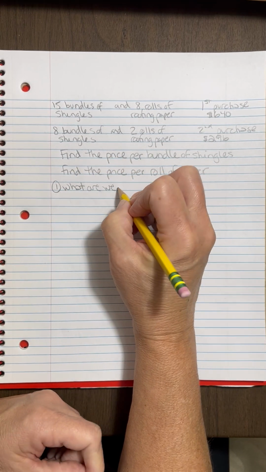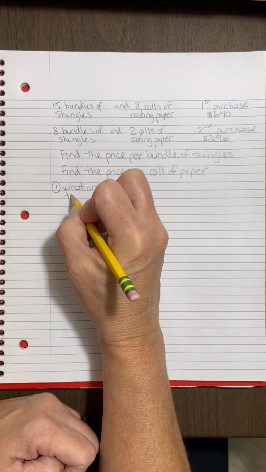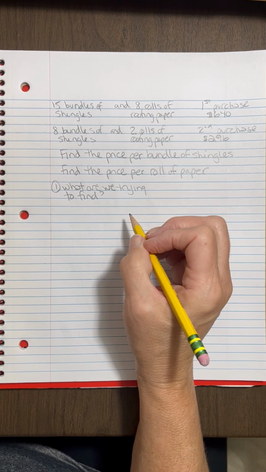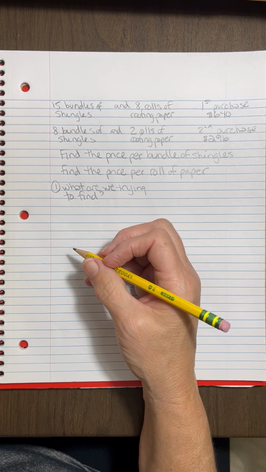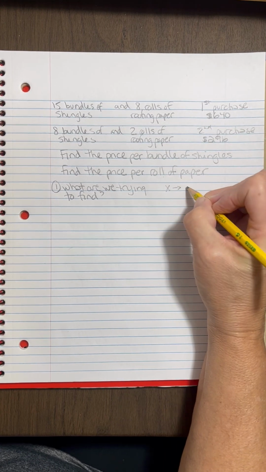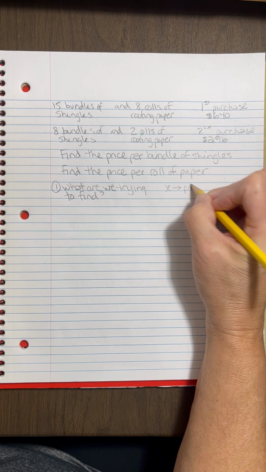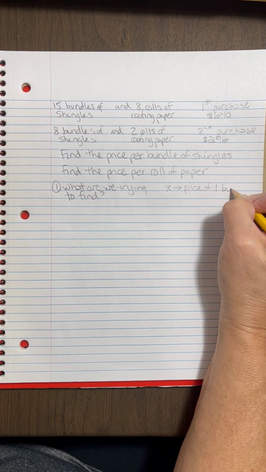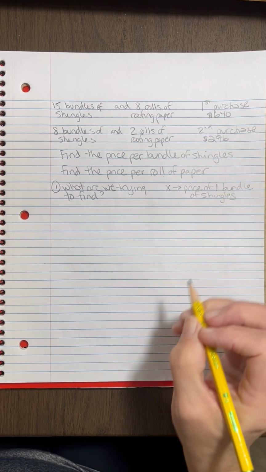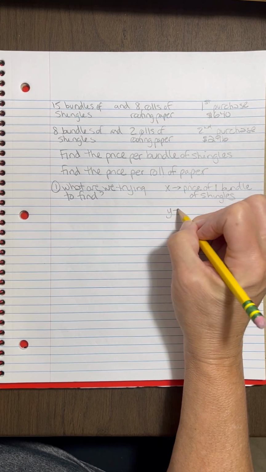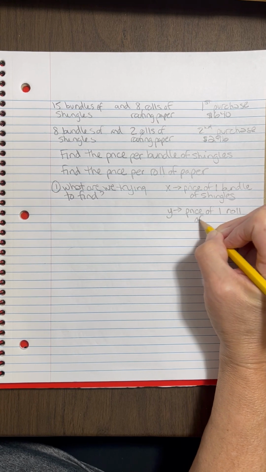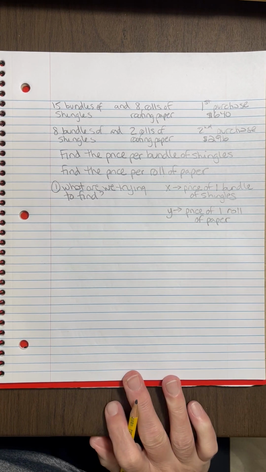You always want to define your variables, right? So we want to know the price of 1 bundle of shingles and the price of 1 roll of paper. So we're going to define our variables. We're going to make X represent the price of 1 bundle of shingles, and we're going to make Y represent the price of 1 roll of roofing paper. Okay, so that's going to be our X and our Y.